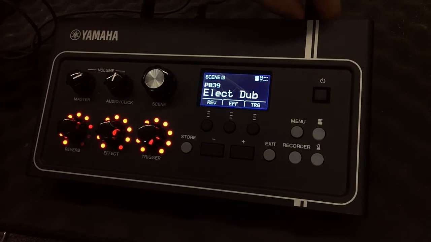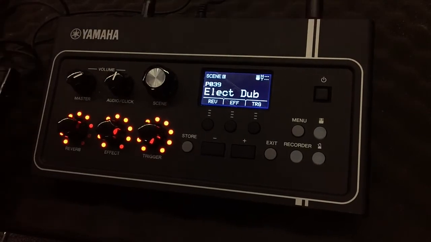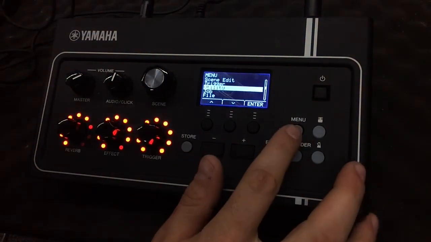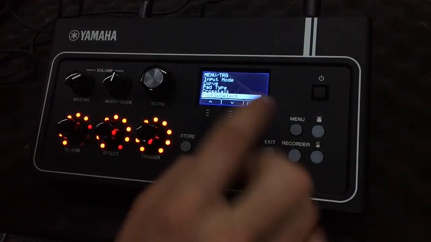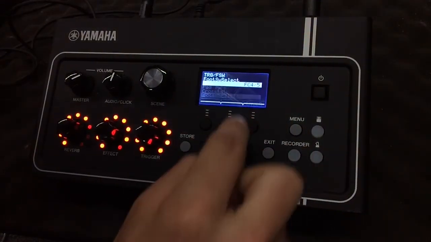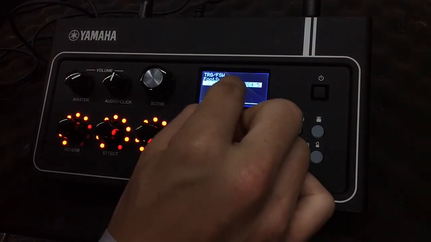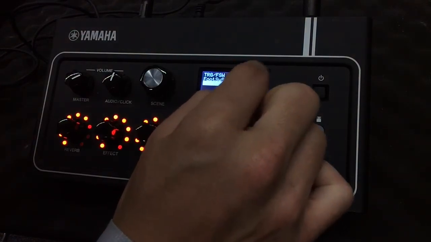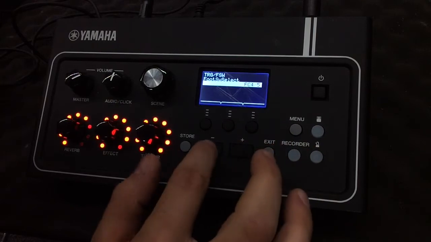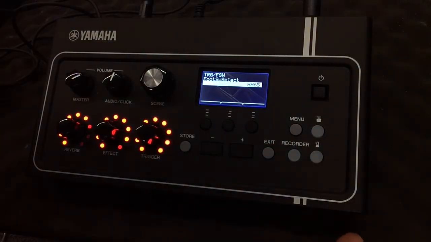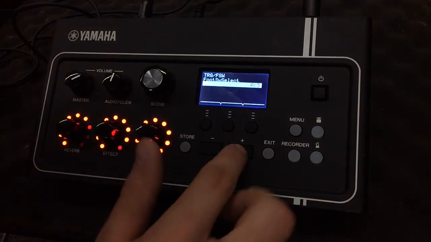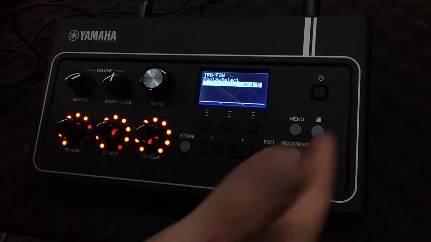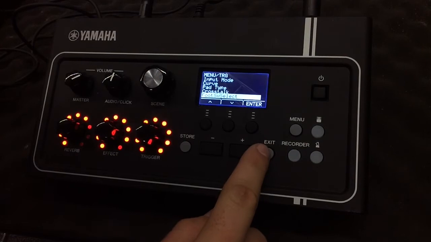Obviously you got to plug it in to the FootSwitch control input on the back of the module. Once you do that, you're going to go into menu, you're going to go into trigger, you're going to scroll down to FootSwitch select and hit enter. And then here you can see I have FC4/5 selected. And again, this is where you go through, and depending on the FootSwitch controller that you're using, that's the one you would select. So again, FC4/FC5. I'm going to exit out.